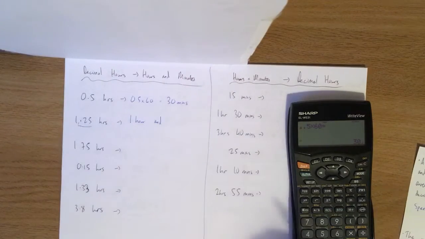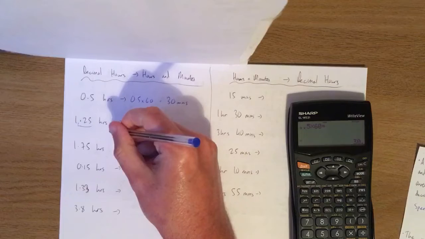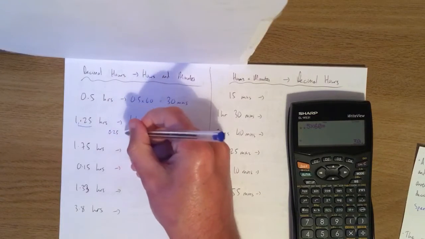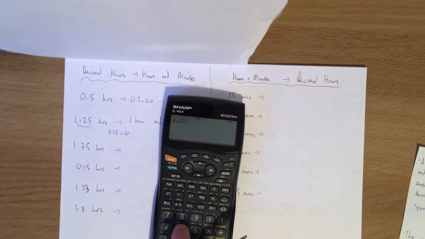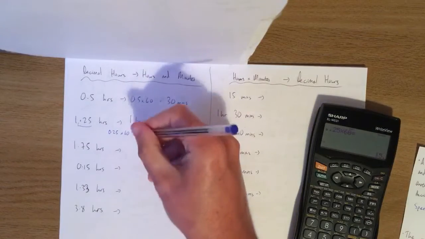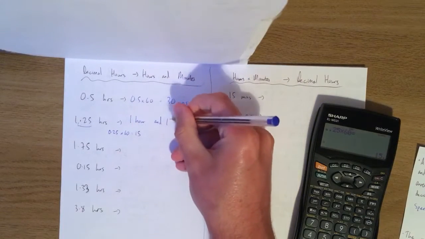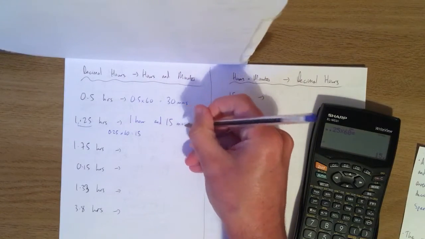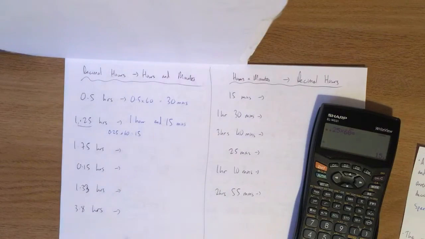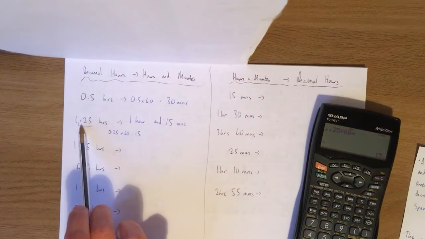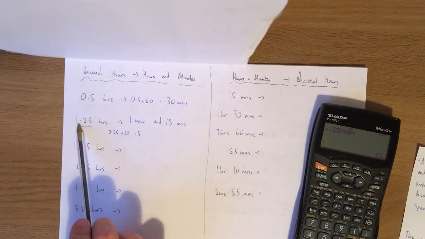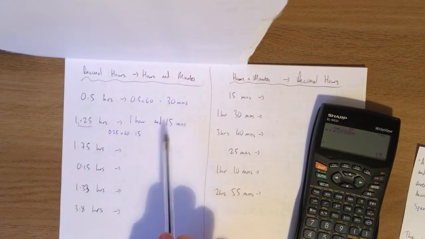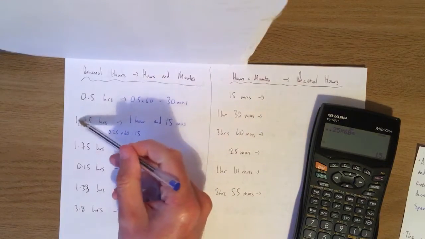Again, our foolproof way that will work every single time: if you do 0.25 multiplied by 60, and you do that on your calculator, you get 15. So 1 hour and 15 minutes is your answer. Okay, so it's only that 0.25 that you multiply by 60. You don't need to multiply the 1 by it. 1.25 hours is obviously 1 hour and something. Okay, so it's just the bit after the decimal point I'm worried about here.